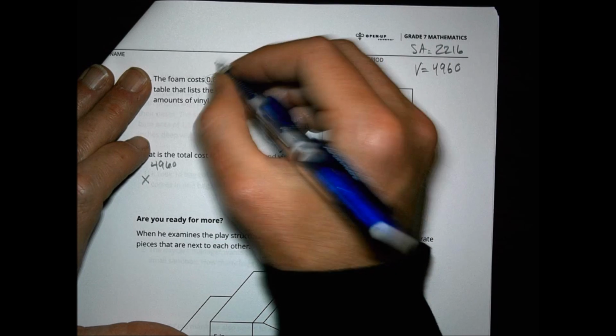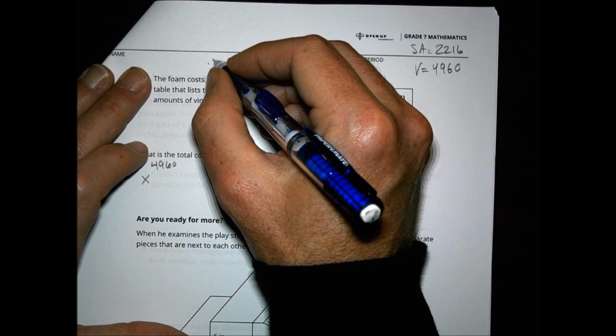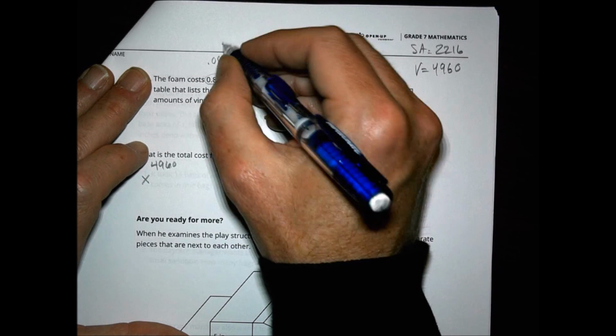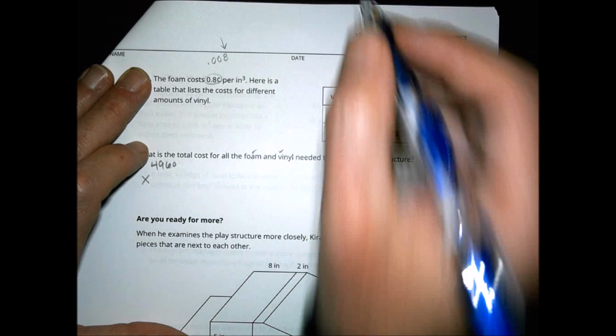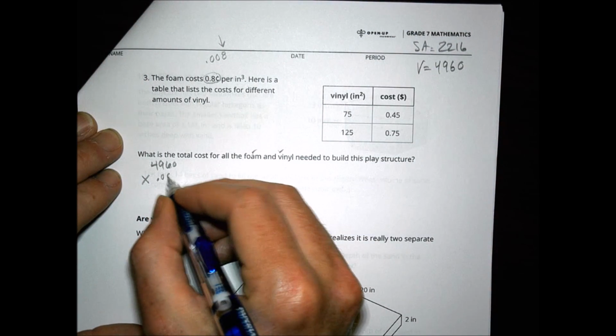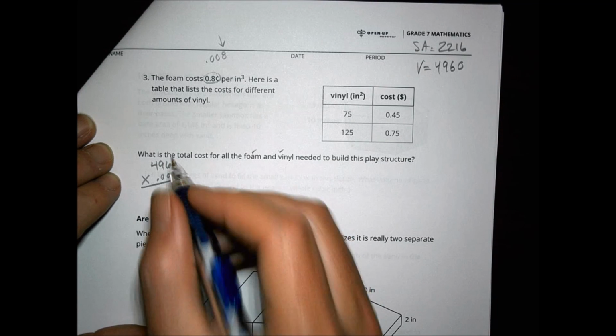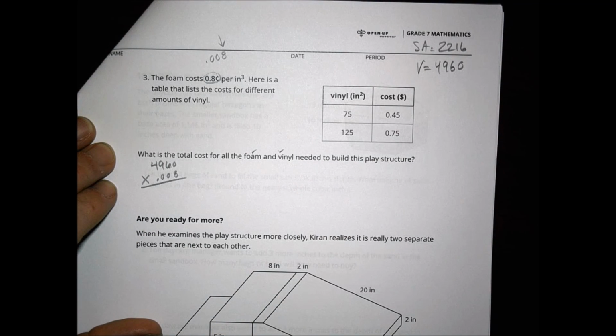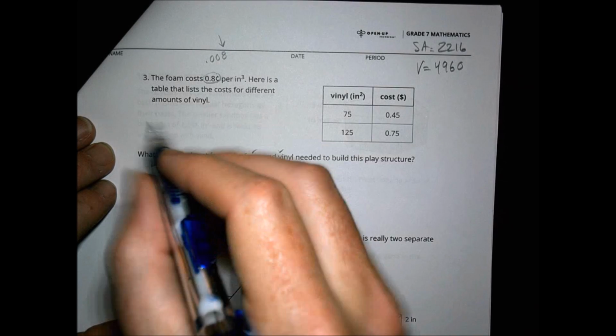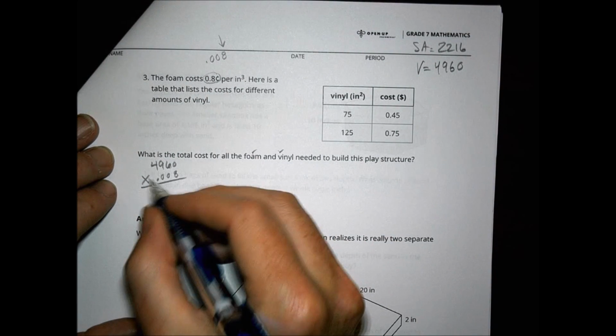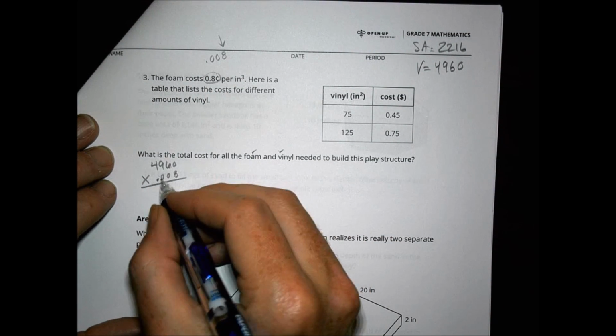Now that 0.8 cents, okay, we're not multiplying by 8 cents, it's actually 0.008, right? It's 8/10 of a cent. So we're going to multiply by 0.008. A little bit tricky there. If you just multiply by 0.8, you'll end up with something very off, okay? Because that's not even a full penny. So you got to multiply by 0.008.